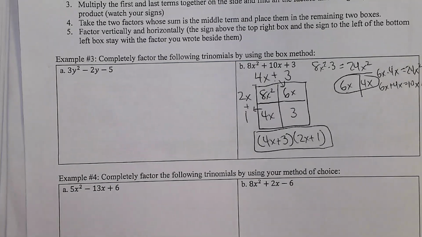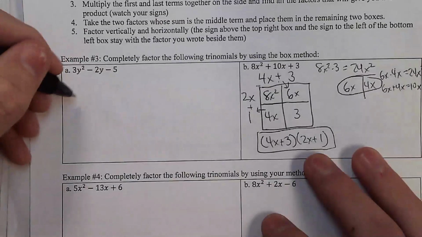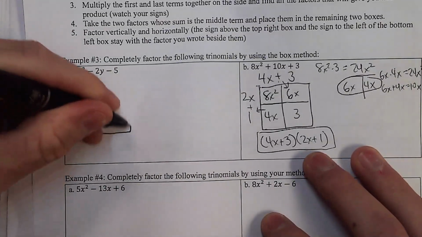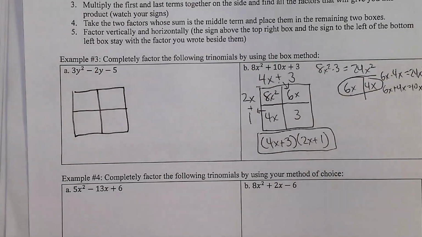Do you do the box method? Okay, first off, before that, let's draw a box with 4 sections. Draw a box with 4 sections. Haddon was doing this yesterday. We're doing the opposite of what Haddon was doing yesterday, but with the box.